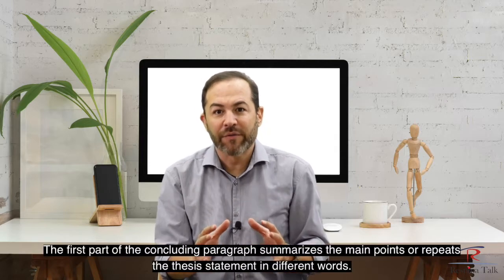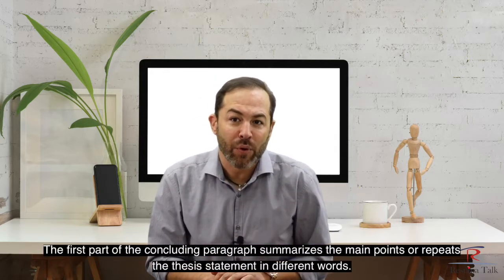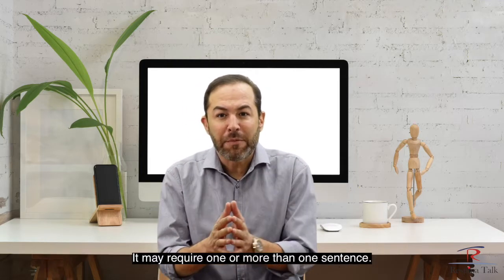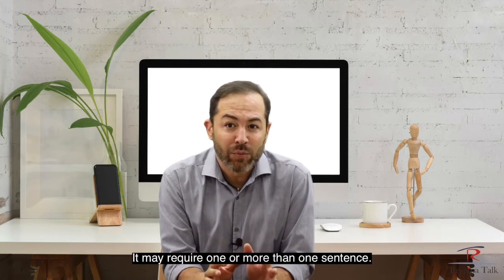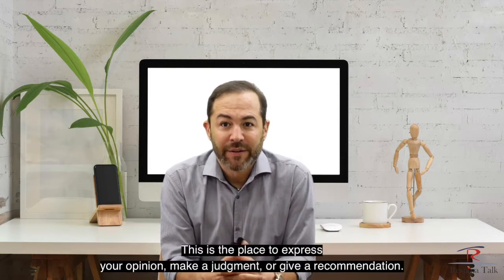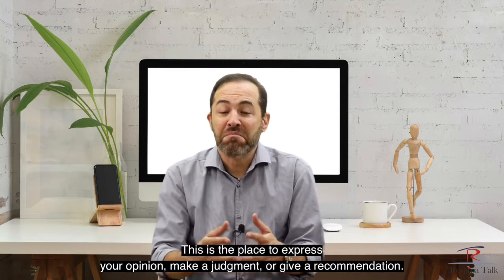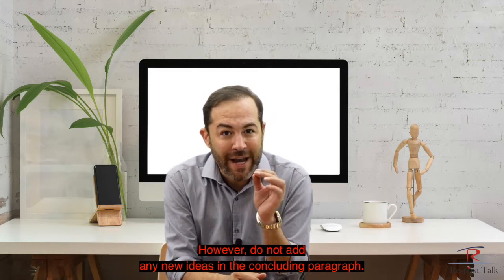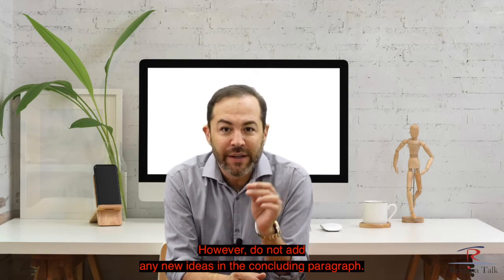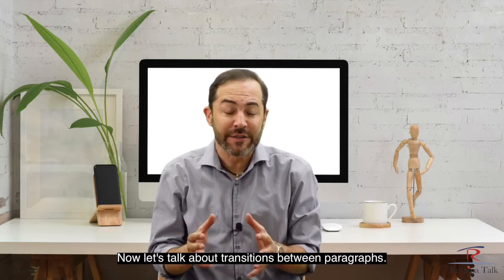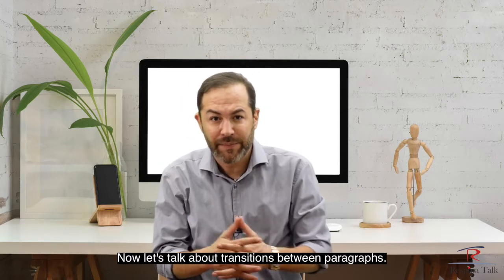Now, the first part of the concluding paragraph summarizes the main points or repeats the thesis statement in different words. It may require one or more than one sentence. In the second part, you may add a final comment. This is the place to express your opinion, make a judgment, or give a recommendation. However, do not add any new ideas in the concluding paragraph. Just comment on what you have already discussed. All right, now let's talk about transitions between paragraphs.